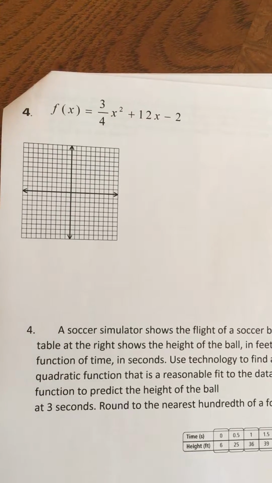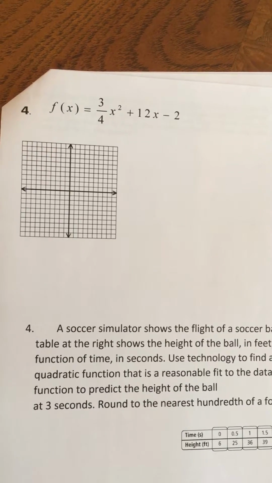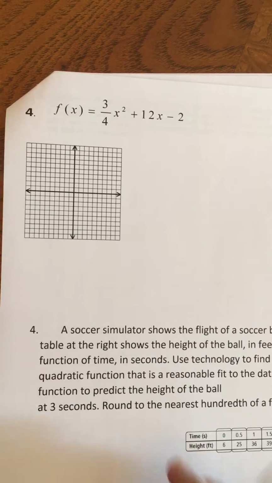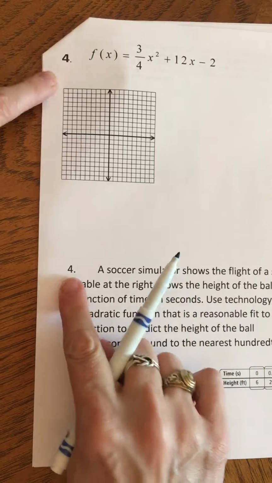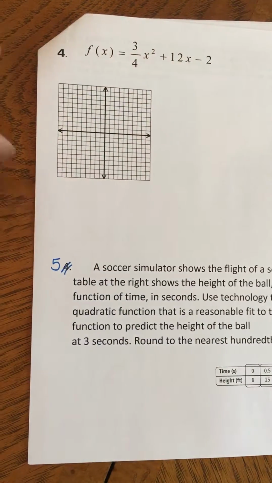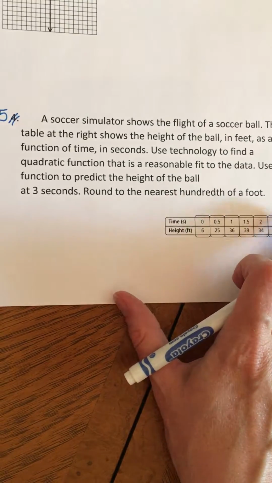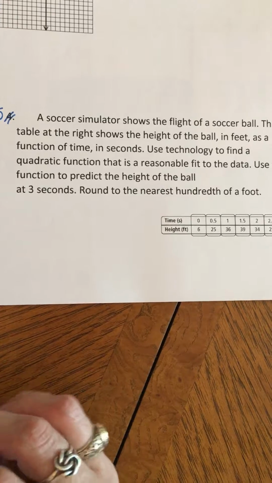Welcome back to lesson 8.2. Hopefully you have completed problems 3 and 4, but you'll notice there's a small typo on this paper. We have a couple of 4s, so this one is really problem number 5. So let's do problem number 5 together, as now you have a word problem to contend with.